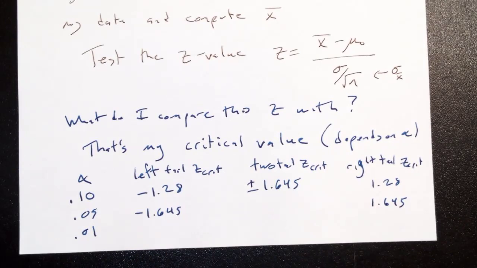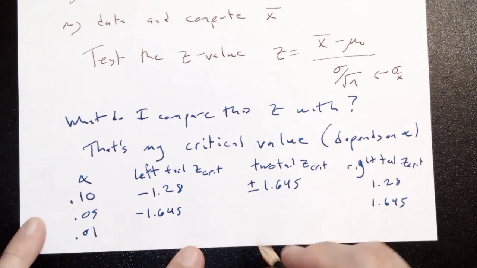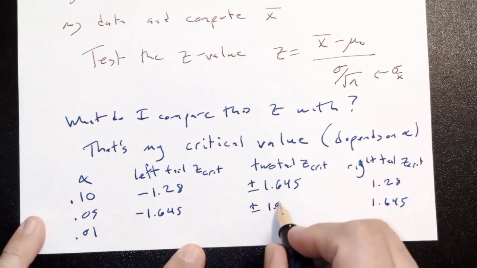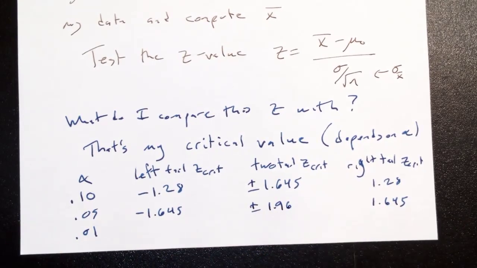What number goes in the middle? What goes with a 95% confidence interval? Bingo. If you look carefully at our cumulative distribution table, if we've got 5%, we split it in half, that's 0.025, right?